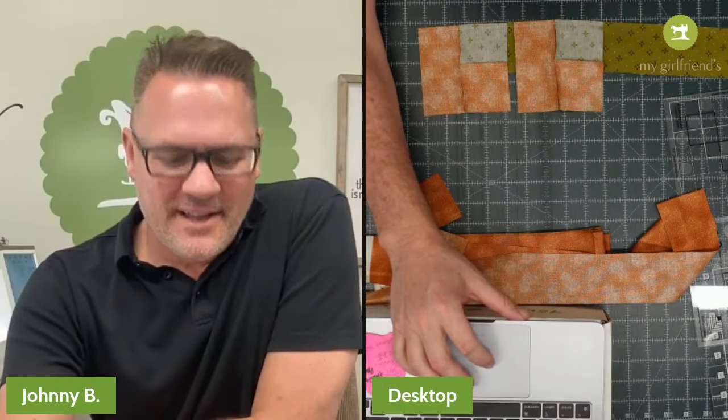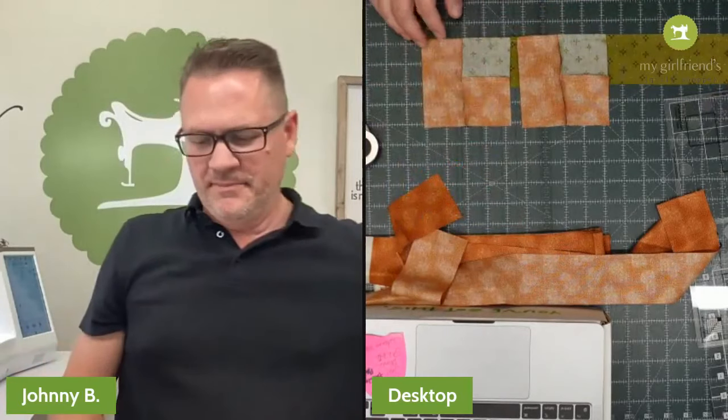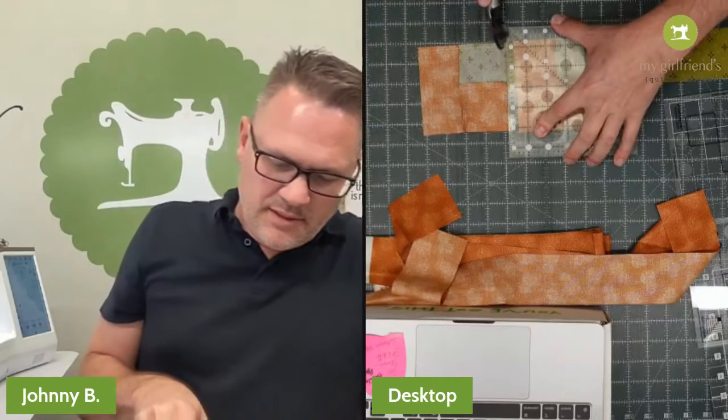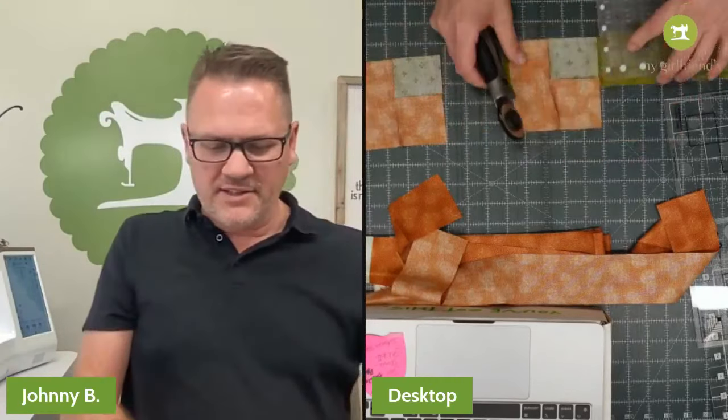Okay. I'm going to go trim these now. This one I sewed all the way to the edge. This one, just trimming off that corner there.